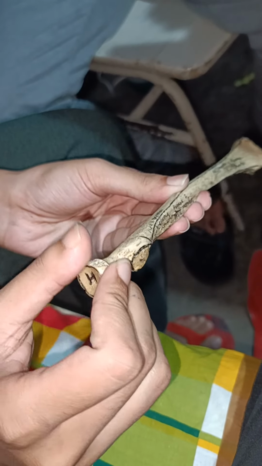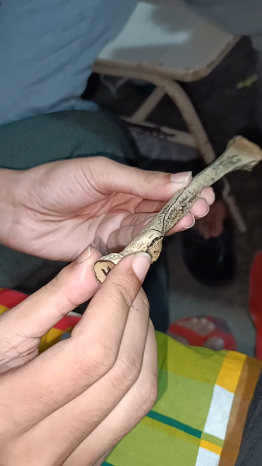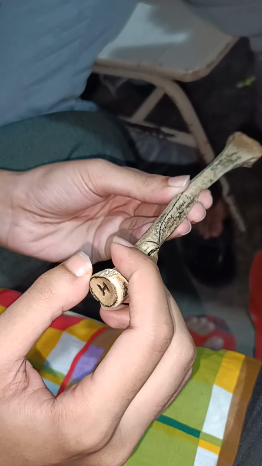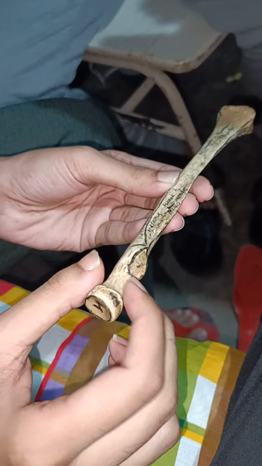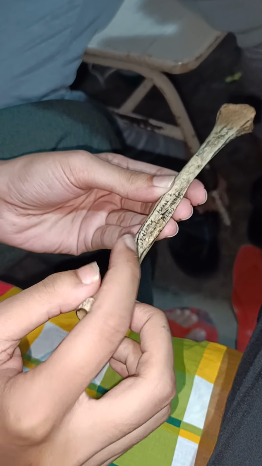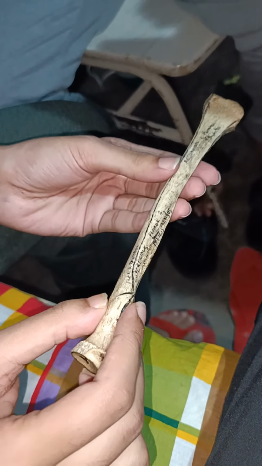And the rim part gives attachment to the annular ligament. In the neck, there is attachment of the quadrate ligament, which is derived from the distal part of the annular ligament. And in the radial tuberosity, there is the insertion of the biceps brachii, the tendon of biceps brachii.